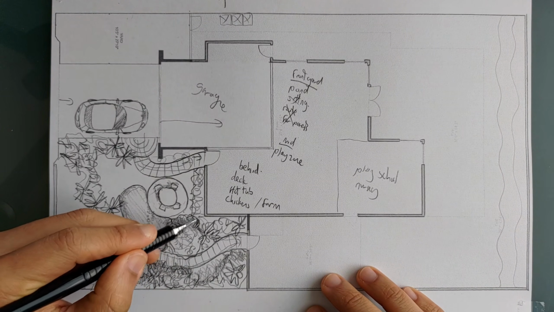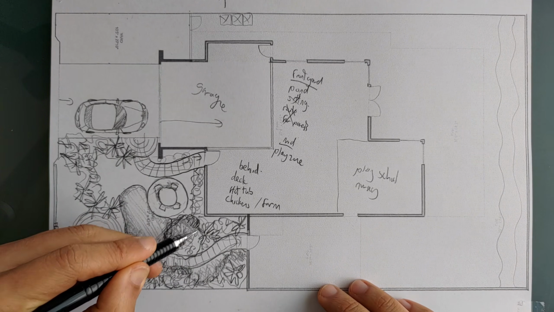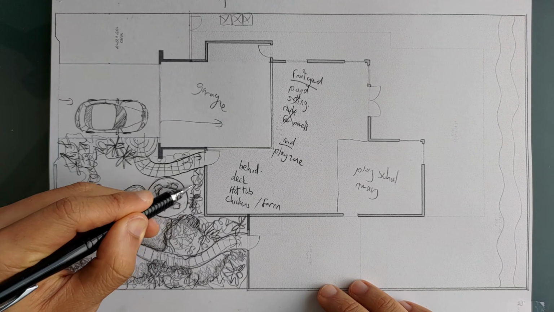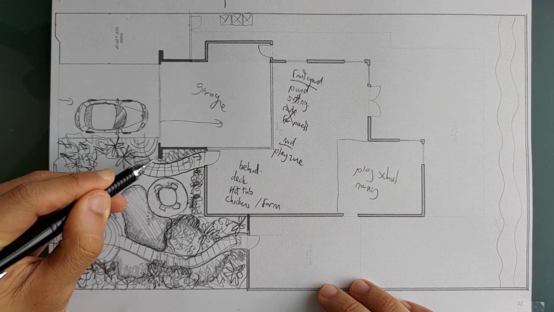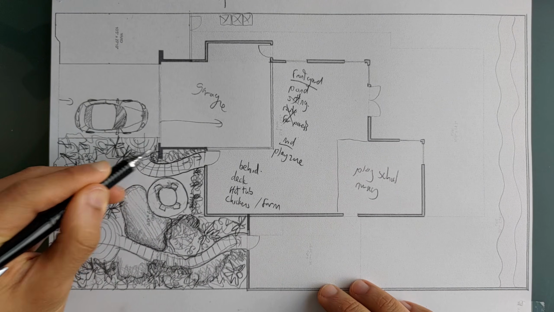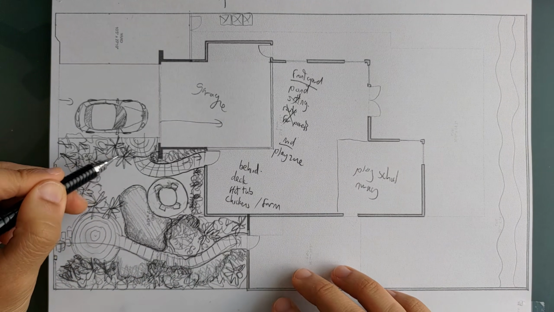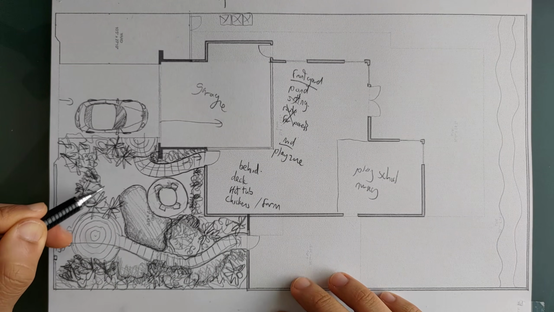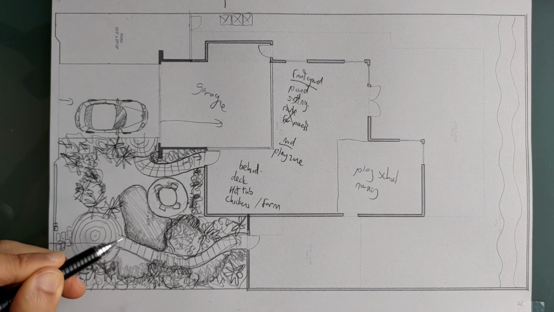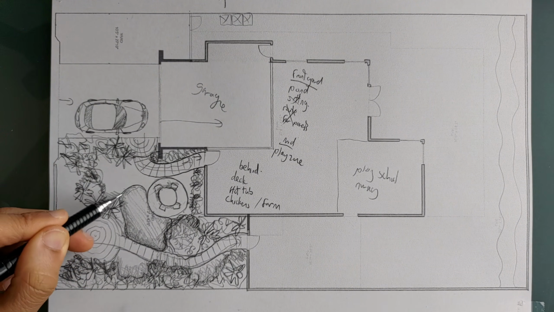There's actually a way to draw trees, but I'm not doing it because I kind of am in a rush for some reason. I don't know why I'm in a rush, but there you go. Those are my trees. I'm using a lot of lead. Anyway, those are my planty areas. Then my shadows from the trees.